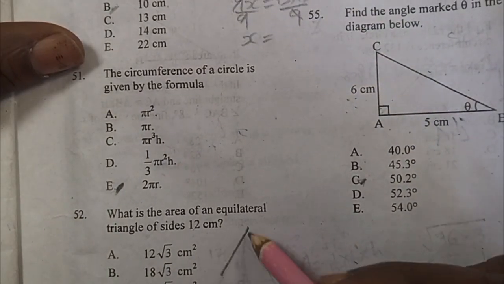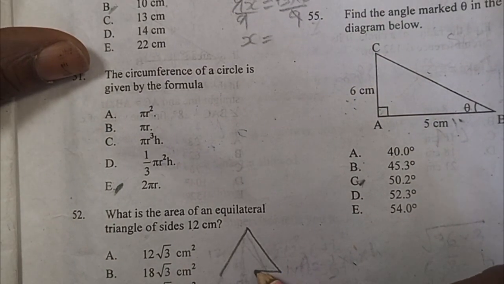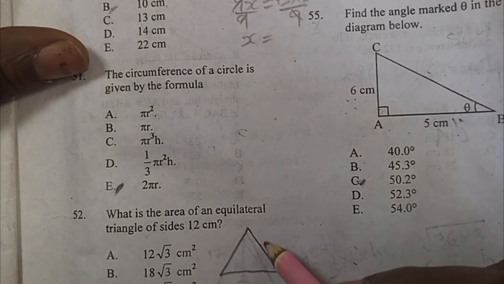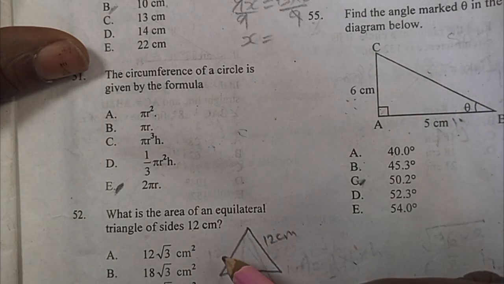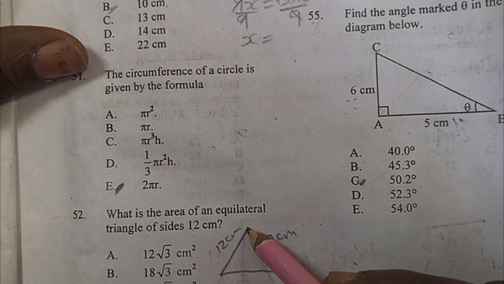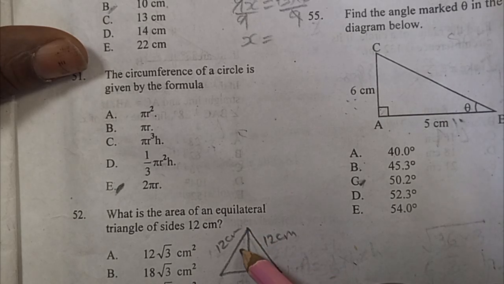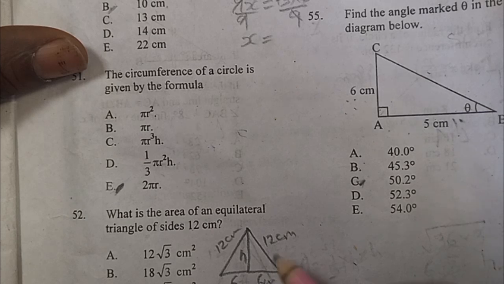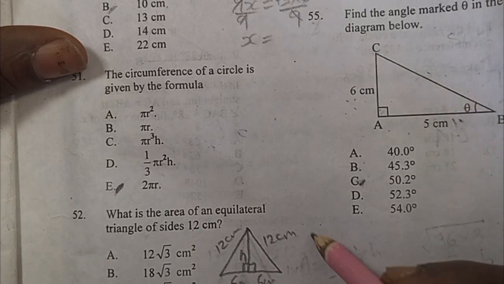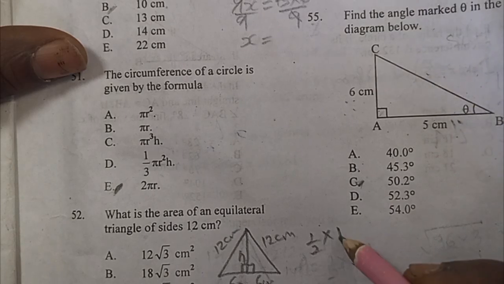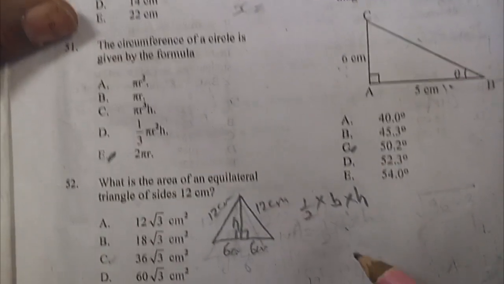So we need to draw that. Each side in an equilateral triangle is 12 cm. So we have 12, 12. So we have to divide here into 2 to get our height. Okay? So that makes here 6 and here 6 centimeters. So this is a right angle triangle. That means the area of this shape is using half times base times height.